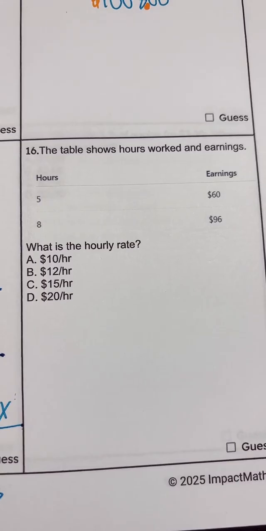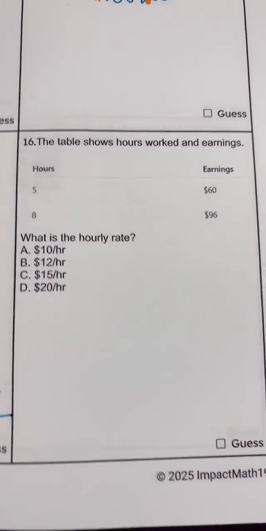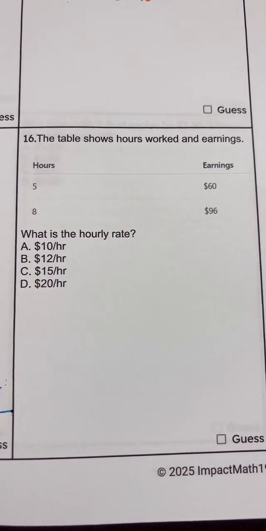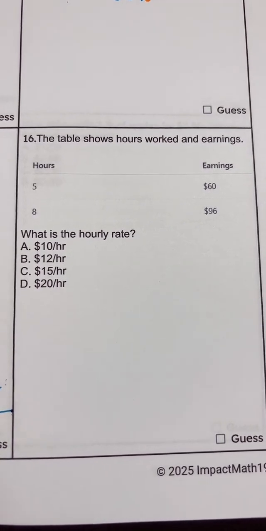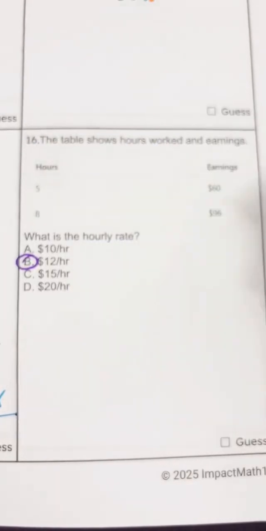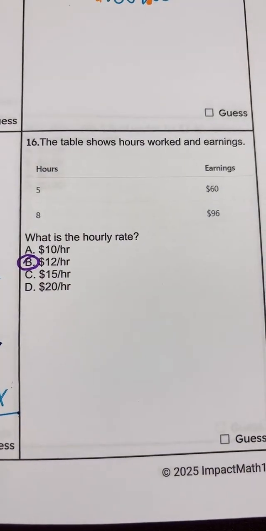Hey, Leanne, welcome in. Welcome in. What you guys getting for this one? 12B? Yes. Yes, we are. Good, sweet Kelly. Yes, you guys, beautiful. It is $12 per hour.